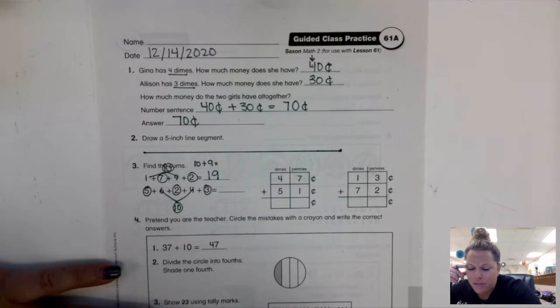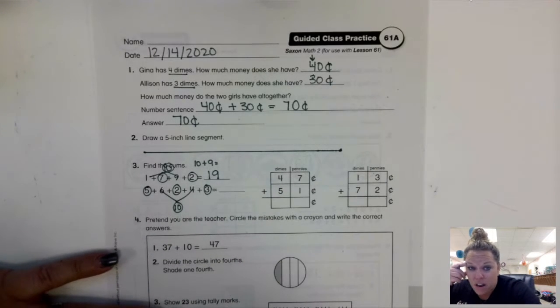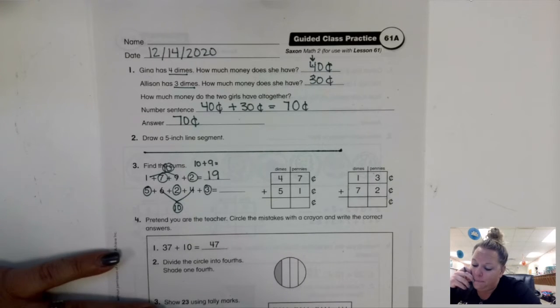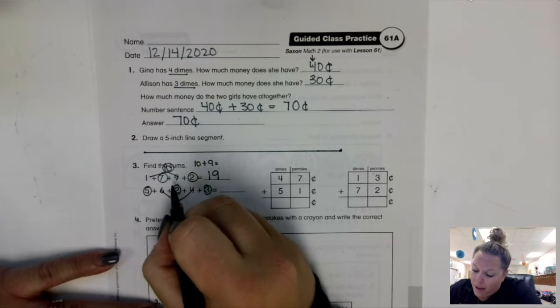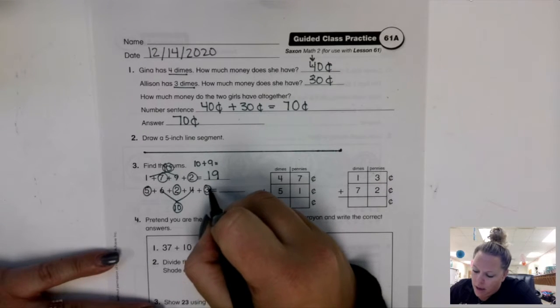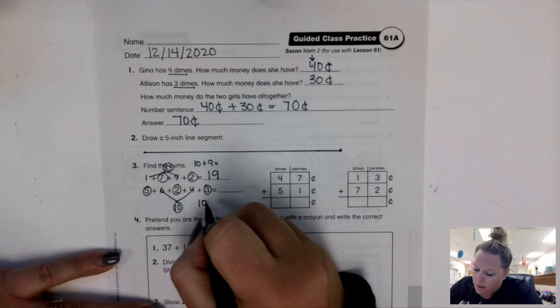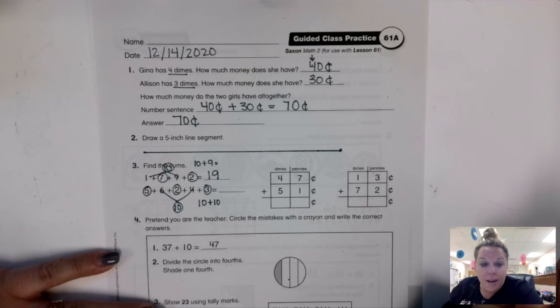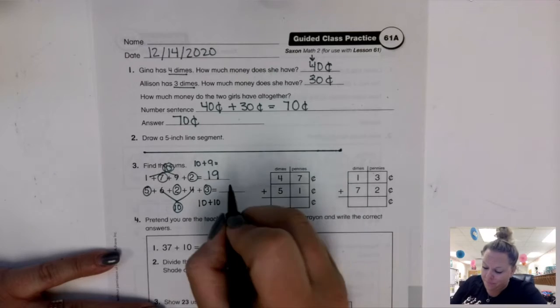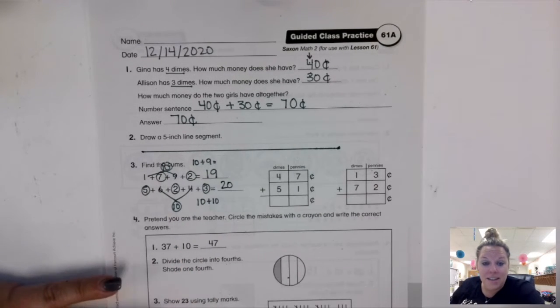And when I have those numbers, just with 2 of them, none of them together are going to make 10. But let's add up those numbers and see what it gives us. 5, 6, 7, 8, 9, 10. Oh my! So all together, it gives me 10. So 10 plus 10. What's 10 plus 10? 10 plus 10 is 20.